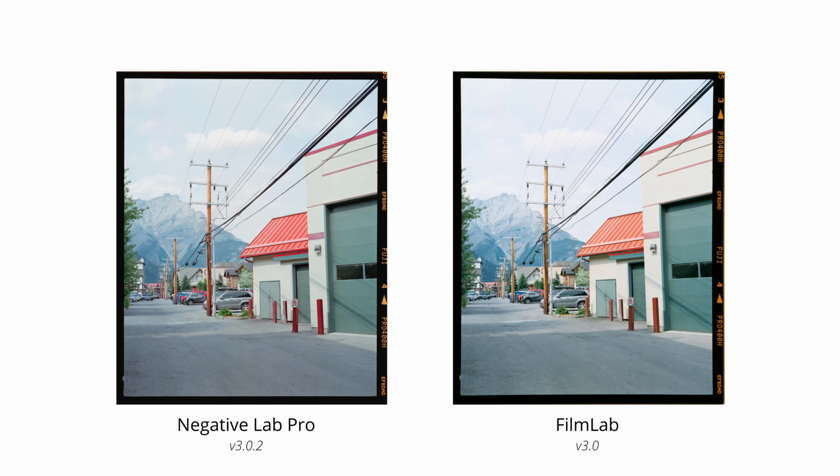Okay, so both programs need more tweaking for this film stock, especially with the white balance. In this case, both introduce a magenta cast in the shadows.